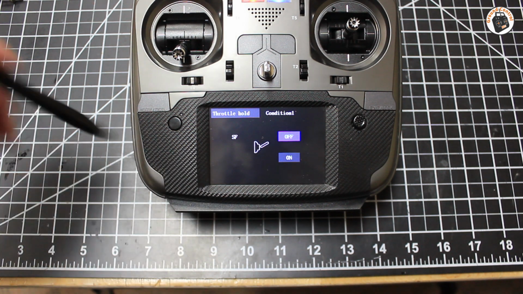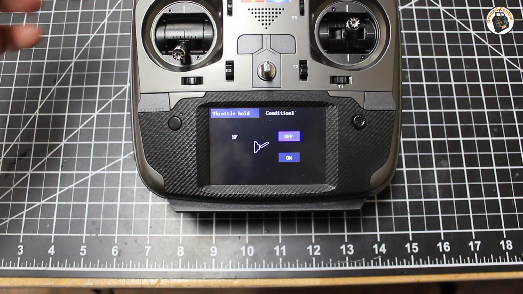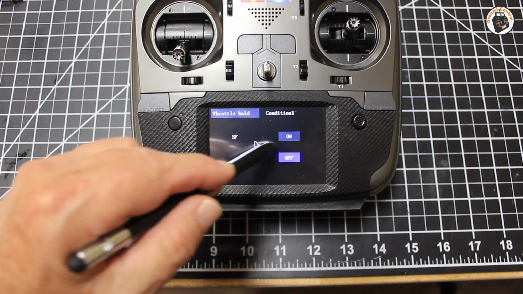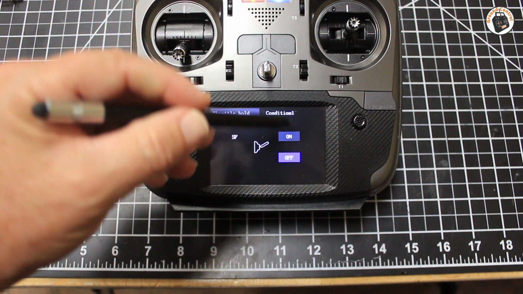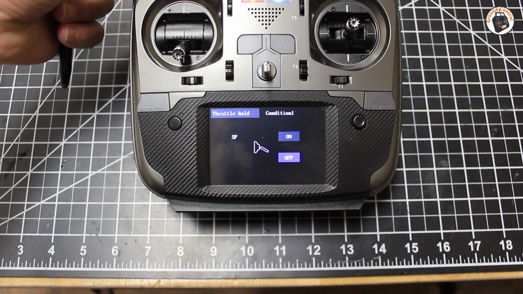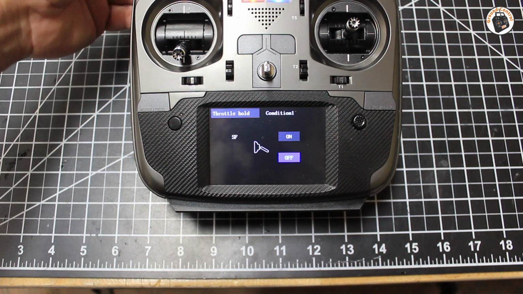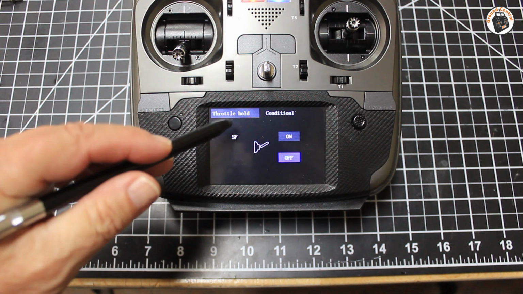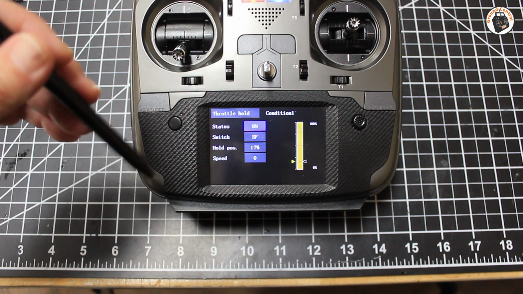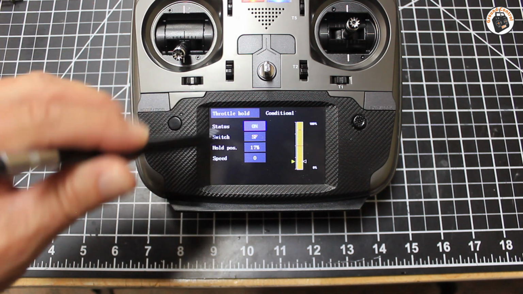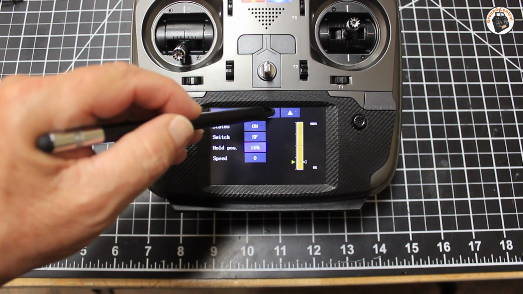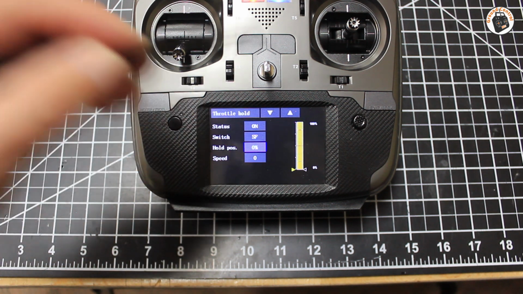I want my throttle safety switch on when it's in the default position, when the switch is back, and when it's forward, I want the throttle safety switch off. Okay, so that's the way I think we need to have it. Oh, let me make it active. Oh, throttle hold position at 0.